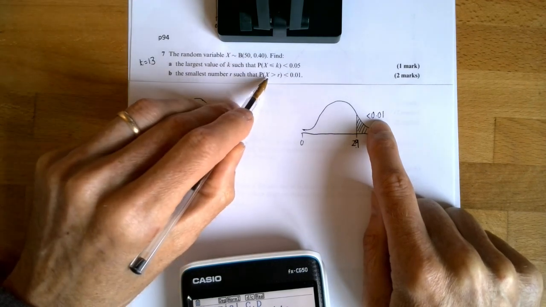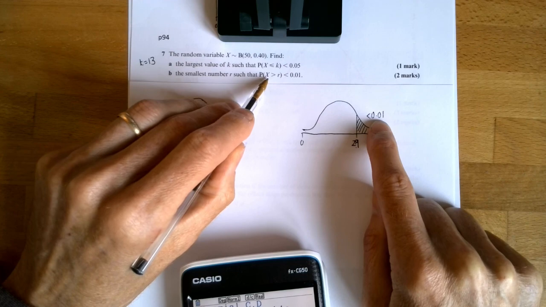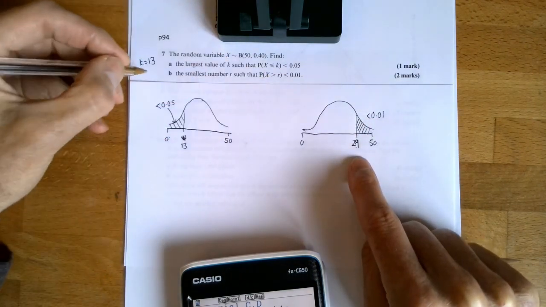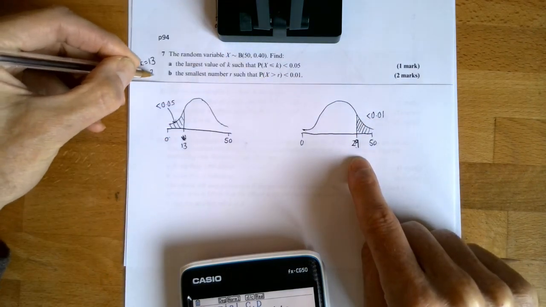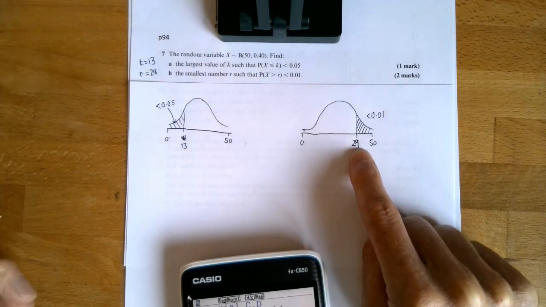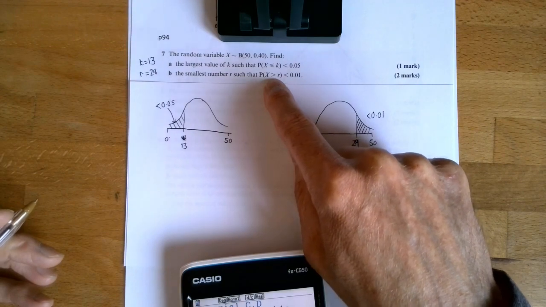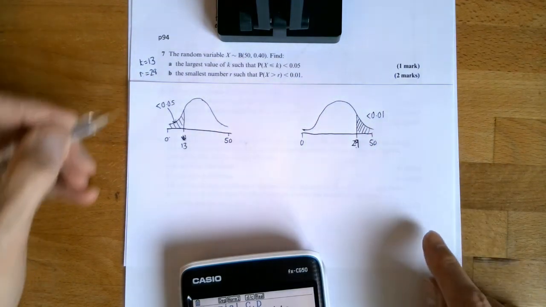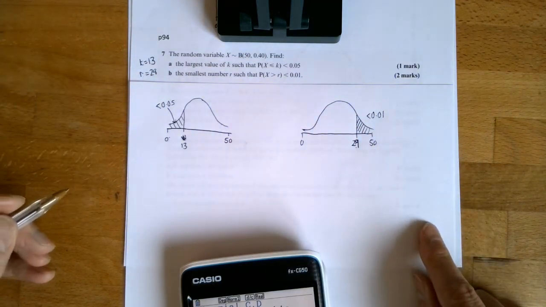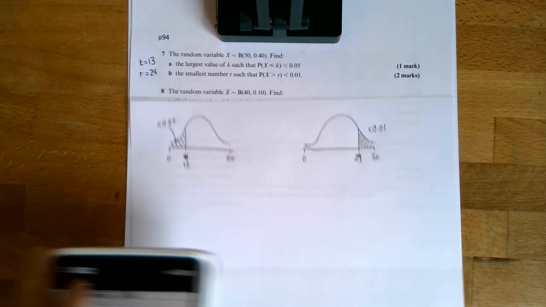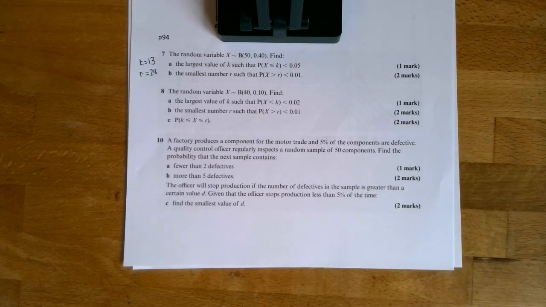We want to know the value that X has to be bigger than, so the answer here is that X has to be bigger than 28. 29 is the first value that gives us the probability we're after, but because we're asking what's the value that X has to be bigger than, it has to be bigger than 28. So have a go at 8 and 10 on that page, and tomorrow I will show you the answers. All the best.